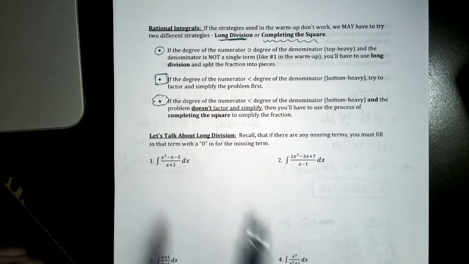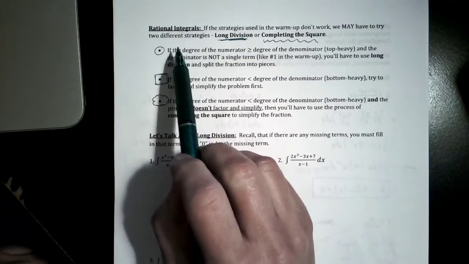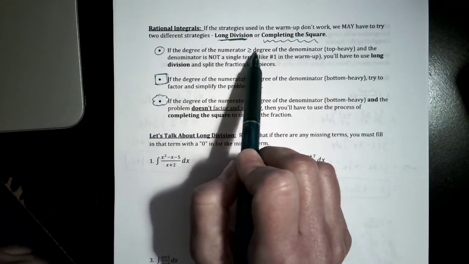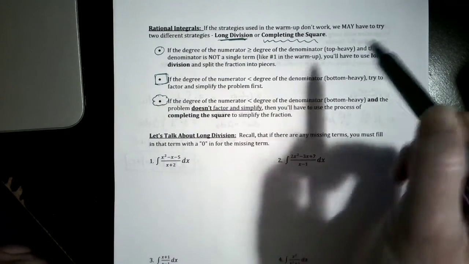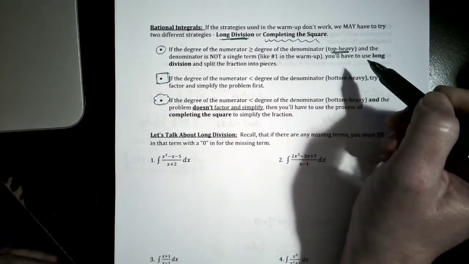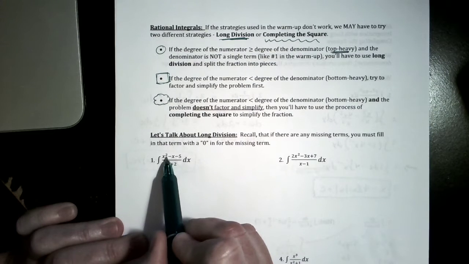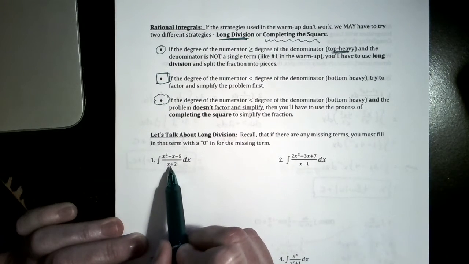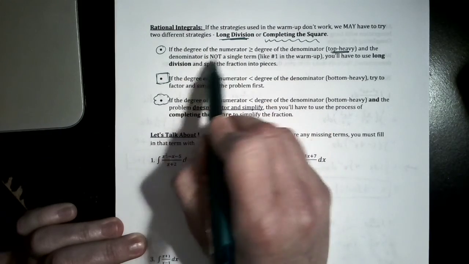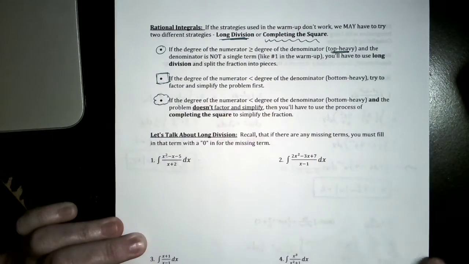Okay, so we use long division if the degree of the numerator is greater than or equal to the degree of the denominator. So if it's top heavy, if you remember that phrase from pre-calc last year, if the degree up top is more than the degree on the bottom, like this example. The degree up here is 2 and the degree down here is 1. If it's greater than or equal to, and the denominator is not a single term.